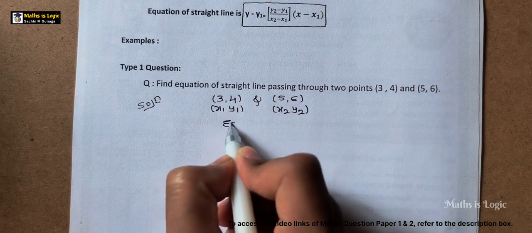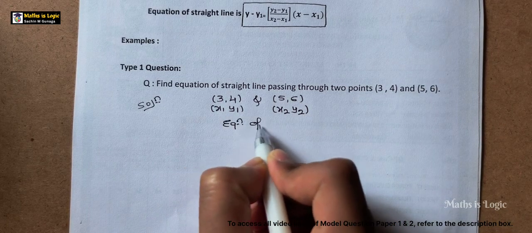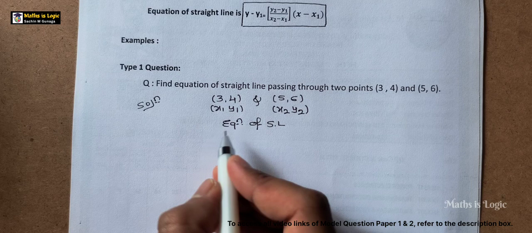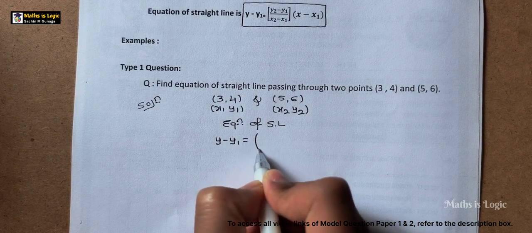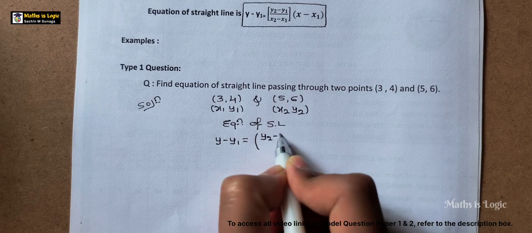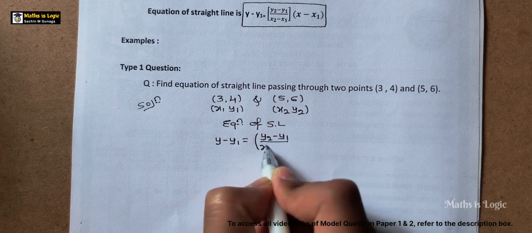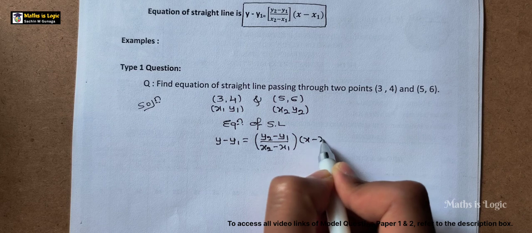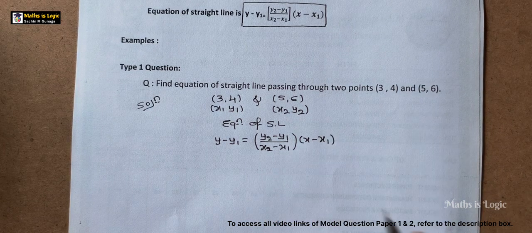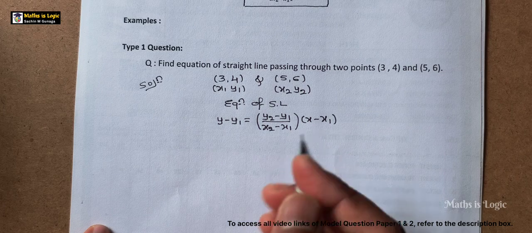Then write the formula for the equation of the straight line. So what is that formula? y minus y1 is equal to, in bracket, y2 minus y1 divided by x2 minus x1 into bracket x minus x1. Now substitute the x1 y1 and x2 y2 values.